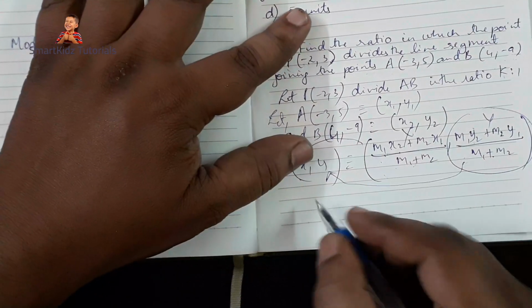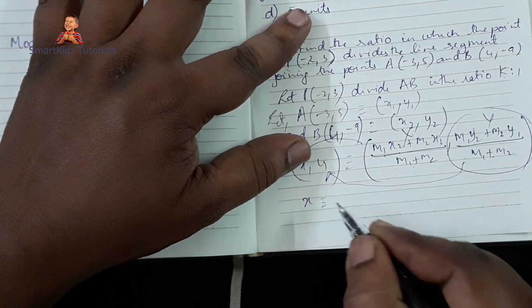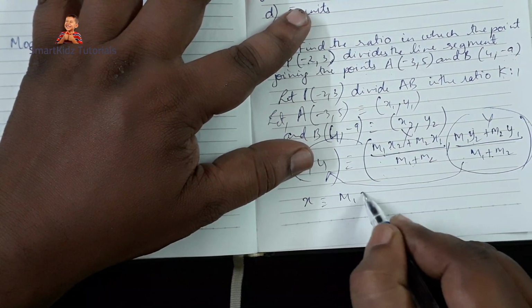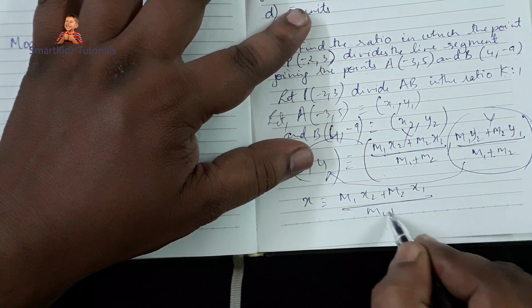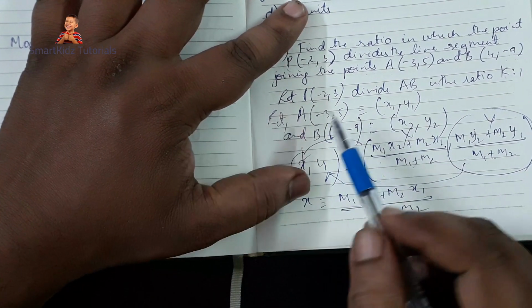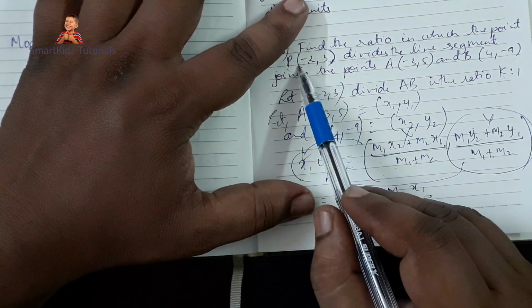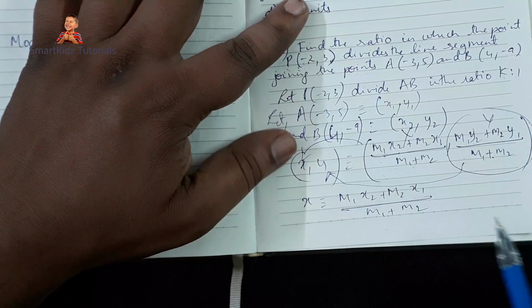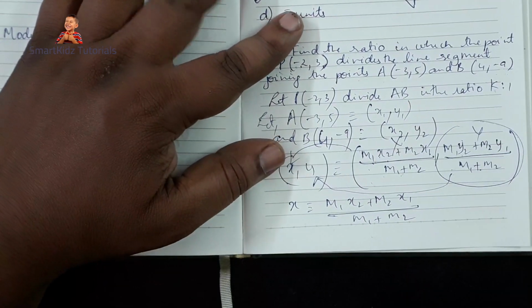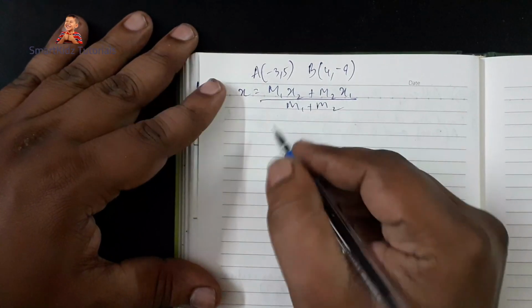I'm going to take only x over here corresponding to (m1 x2 plus m2 x1) whole thing upon (m1 plus m2), and x and y is given to us as (-2, 3). So I'm going to take only -2 over here. Okay, so let's substitute the values.